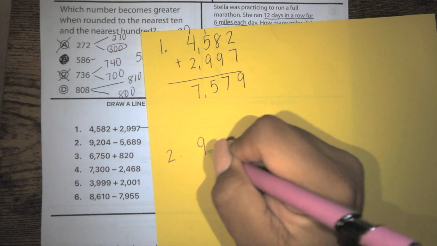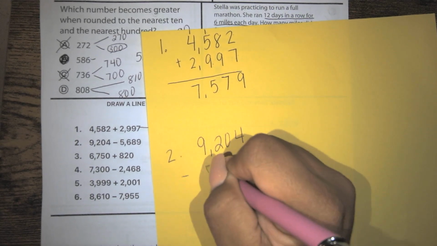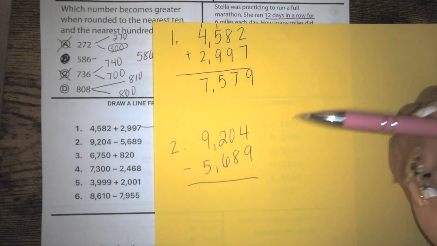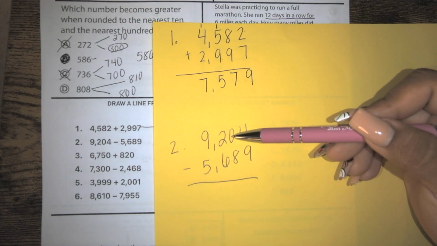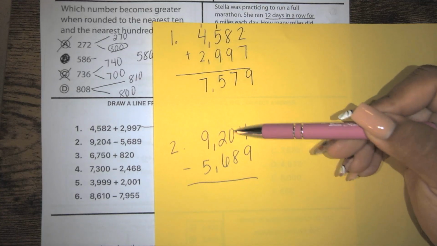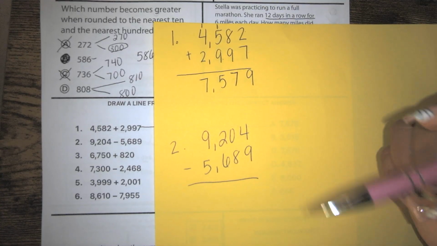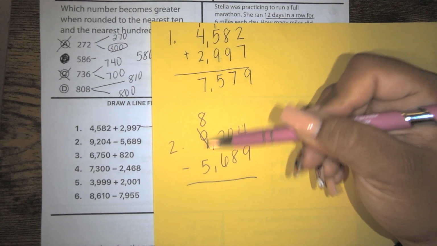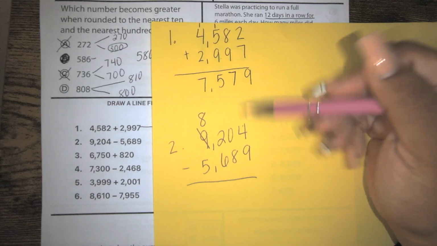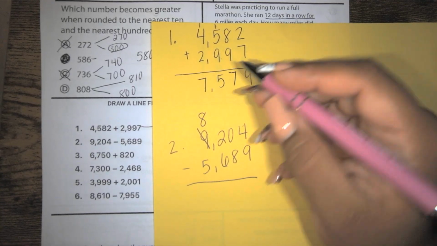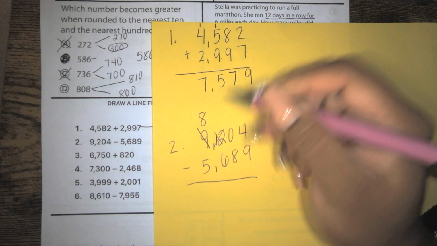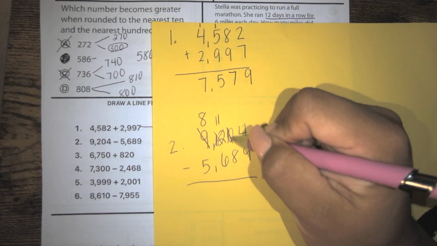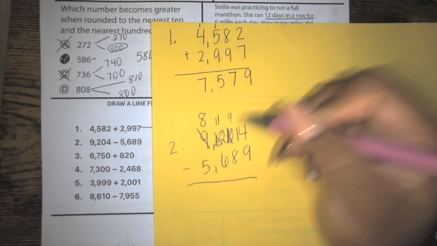Number 2, 9,204 minus 5,689. Yes or no? No. I'm taking from the thousands. The 9 is going to turn into an 8. That 1,000 that I took, I'm taking it back to the emergency lane, which is the ones. They need it ASAP. Drop it in the hundreds, but I'm taking it right back. The 12 is going to turn into an 11. Drop it in the tens, but I'm taking it back. I'm leaving a 9. Drop it in the emergency lane.